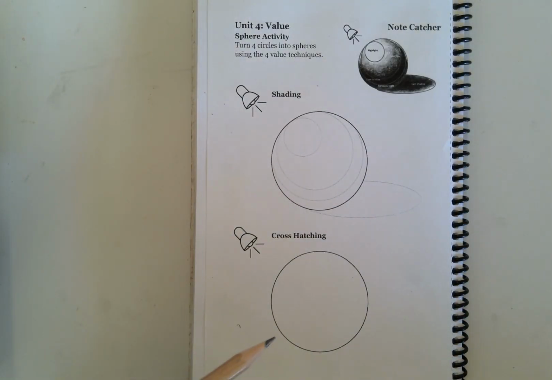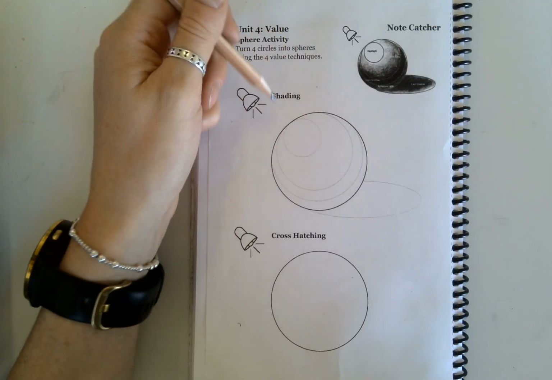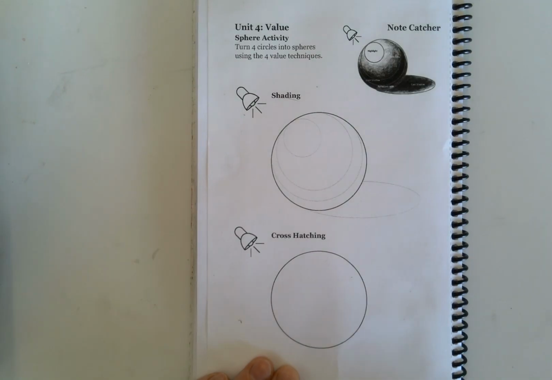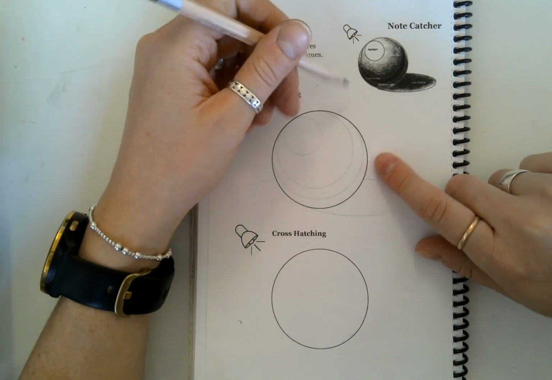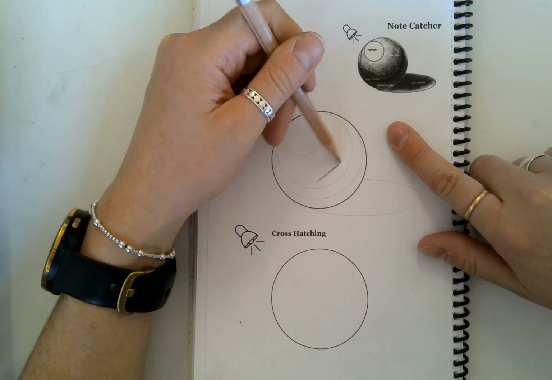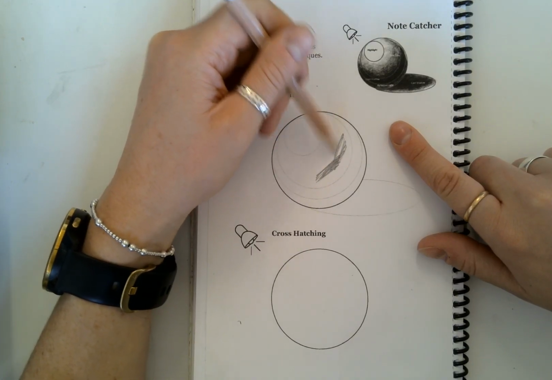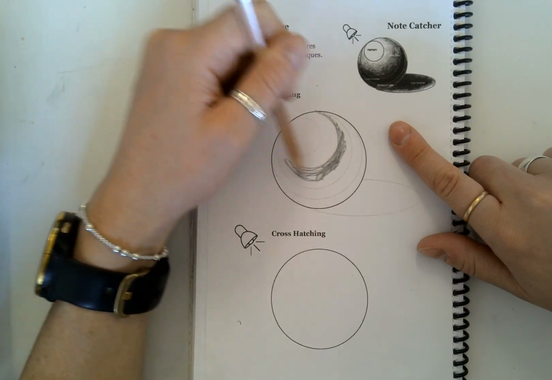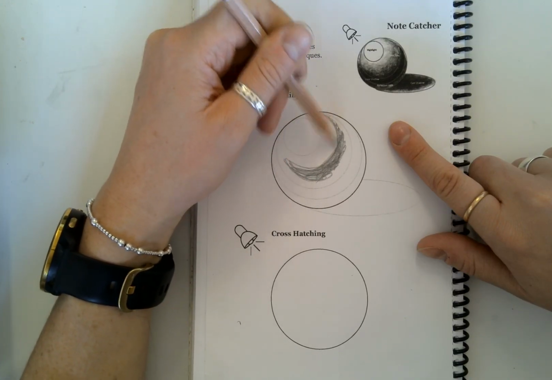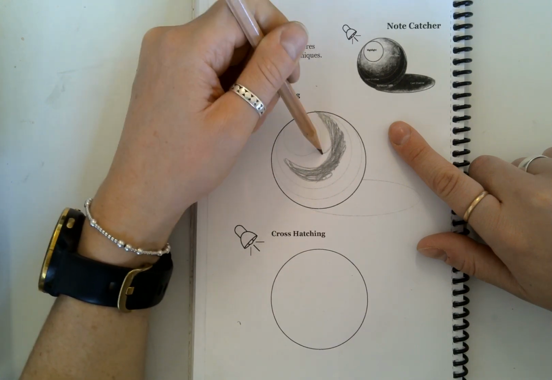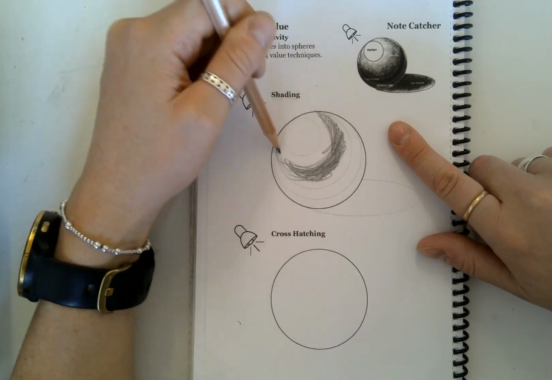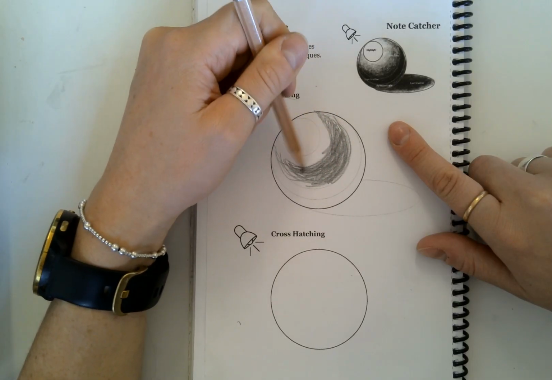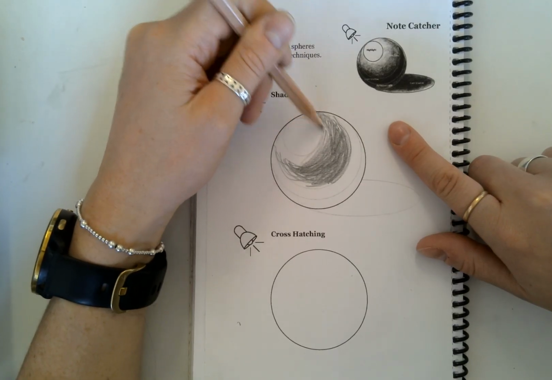And you'll notice that on our first circle for shading, I have added those different sections for you. So we've got our highlight. I'm going to go into my midtone and start here. And you want this value to be similar to the value that is in the middle of your value scale on your other page in your sketchbook. And I am working in kind of a crescent moon shape here, going lighter as I get towards the highlight.